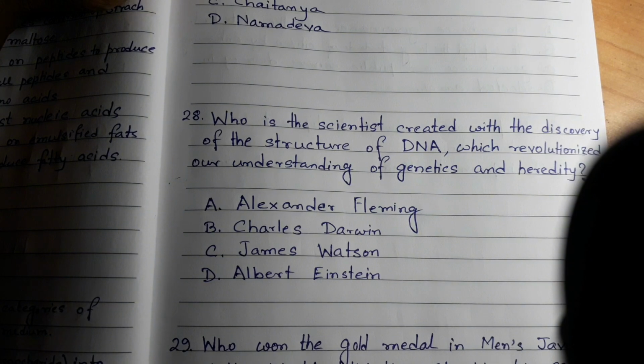Who is the scientist credited with the discovery of the structure of DNA, which revolutionized our understanding of genetics and heredity? There are four options: Alexander Fleming, Charles Darwin, James Watson, Albert Einstein.